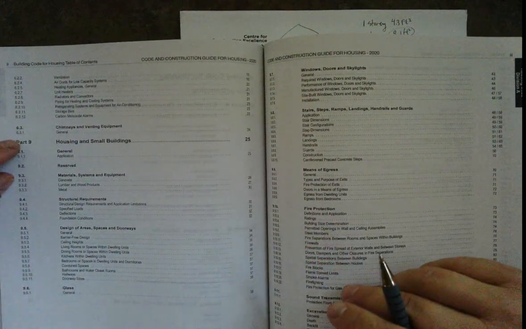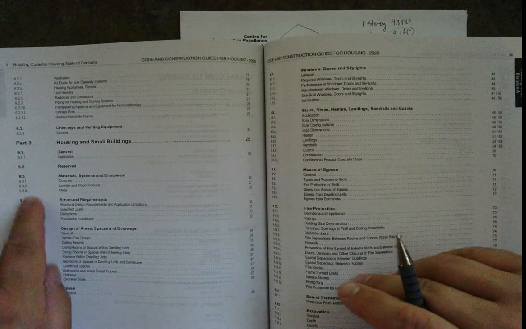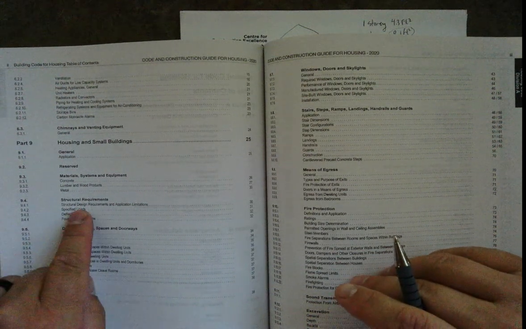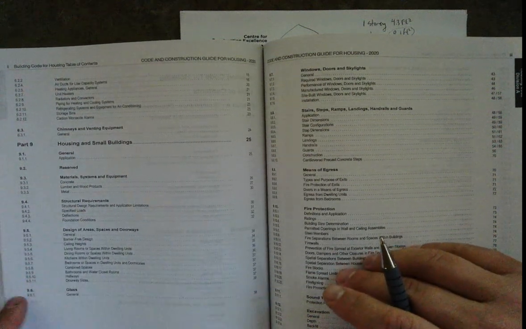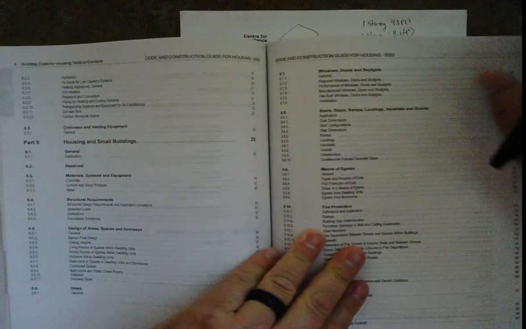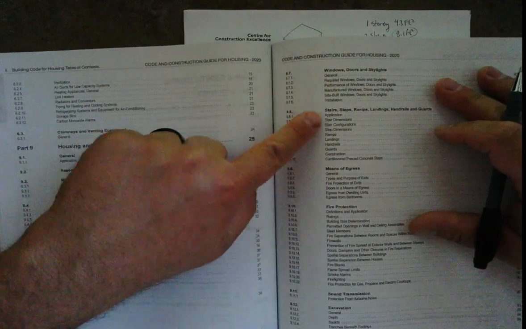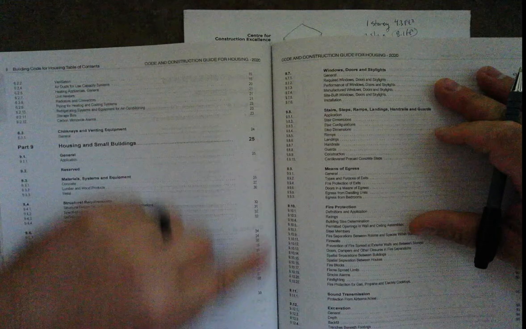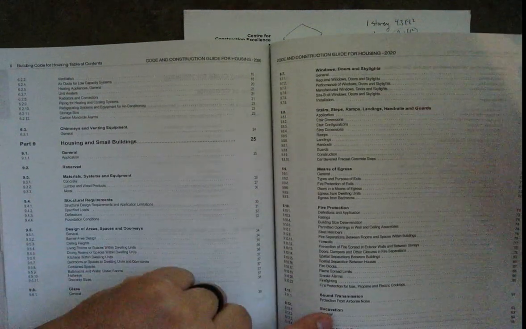Anyways, part 9 has subsections, right? We have 9.4, which is structural, 9.5 design area, 9.6 is glass, 9.8 stairs, right? We use that one quite a bit. 9.12 excavations.